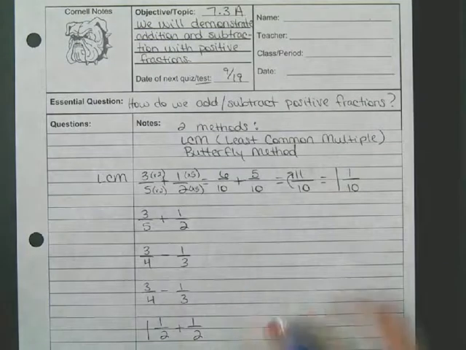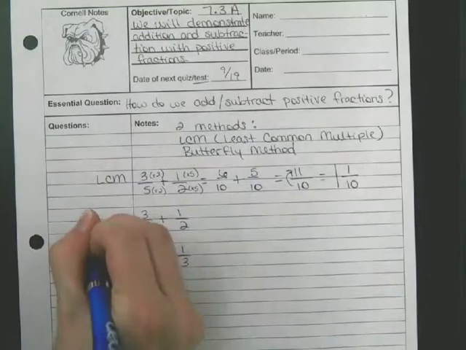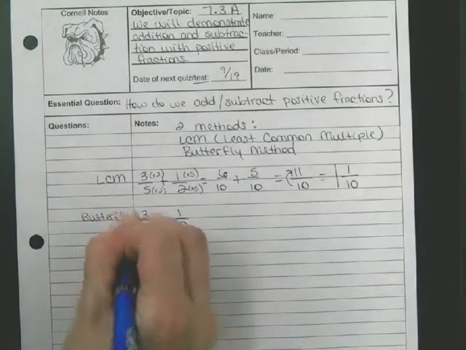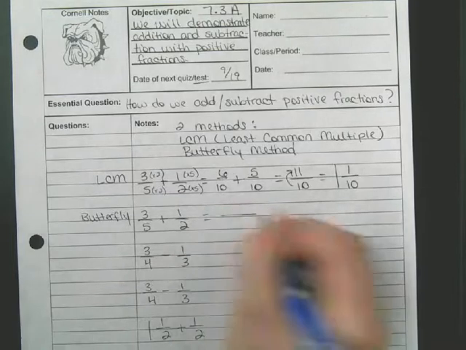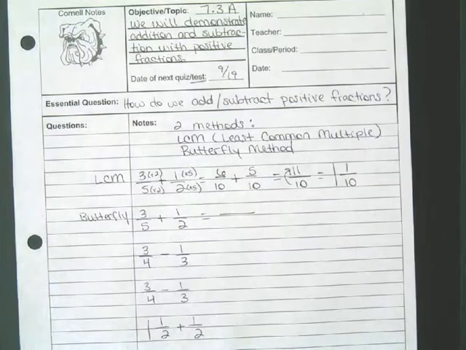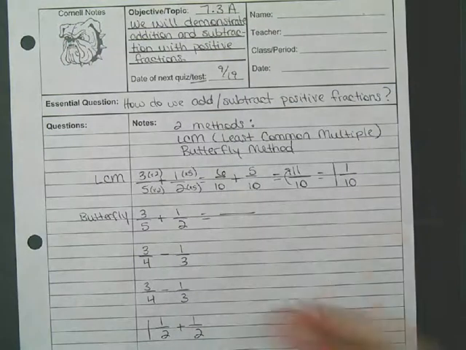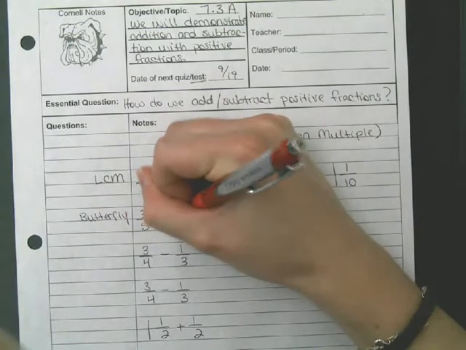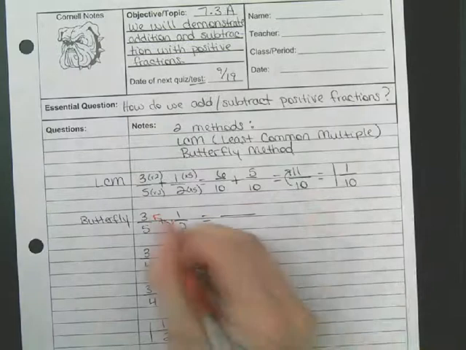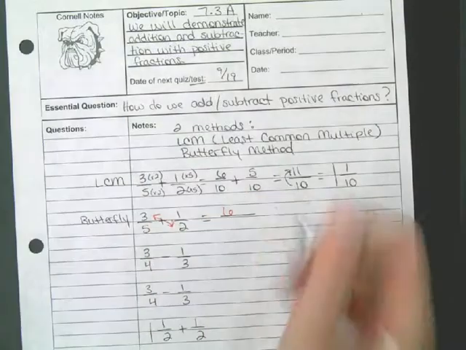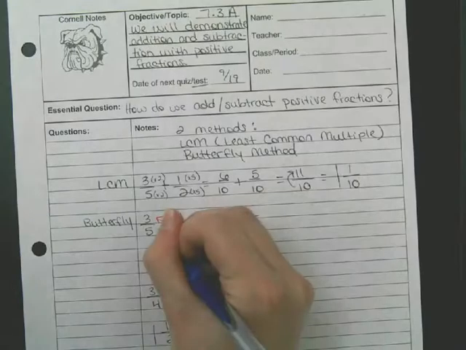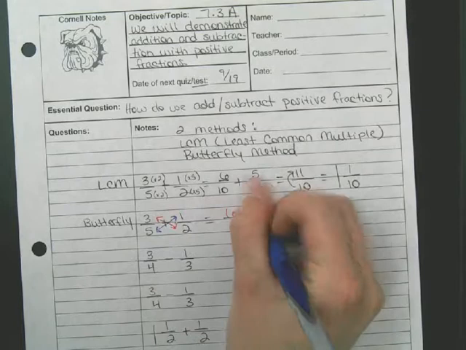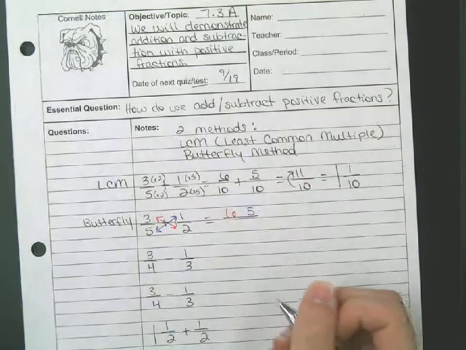Let's solve the same problem using the butterfly method. So when we use the butterfly method, we're going to set up a new fraction. And what we'll do first is we're going to cross multiply. So I'm going to multiply 3 times 2, and that equals 6. So I'm going to write that in the numerator. Then I'm going to cross multiply and do 5 times 1. 5 times 1 is 5. I will write that in the numerator.